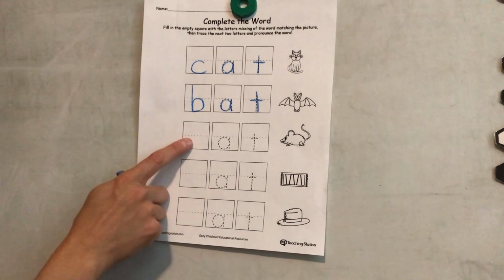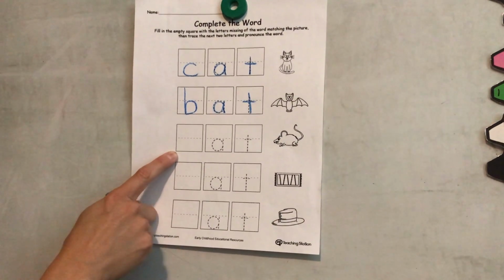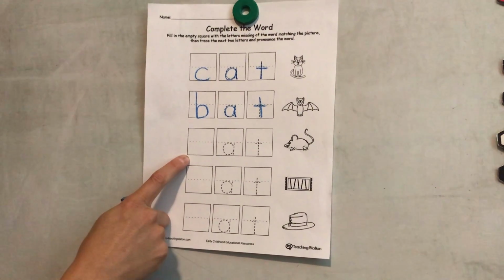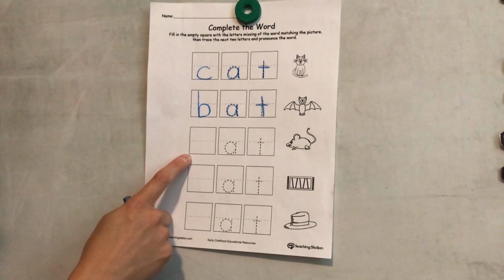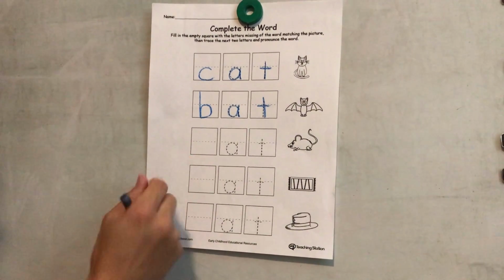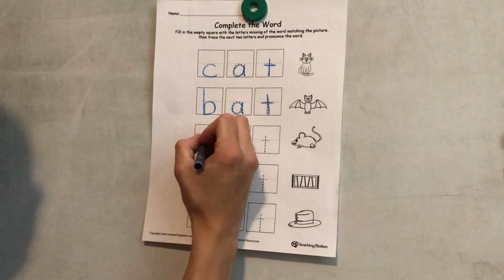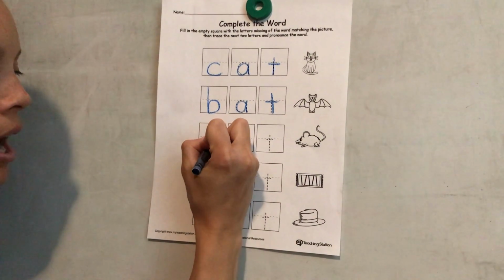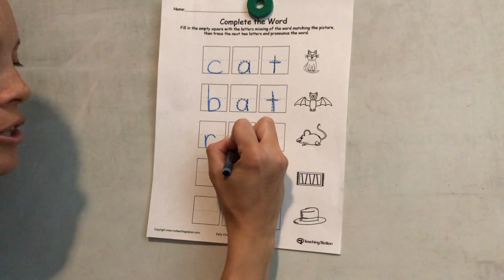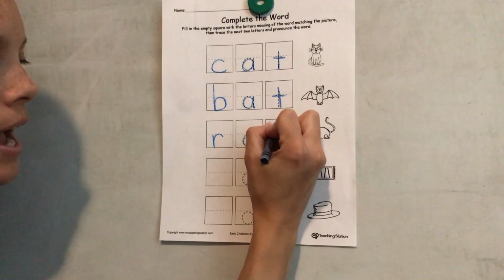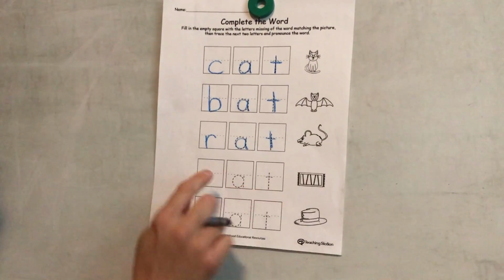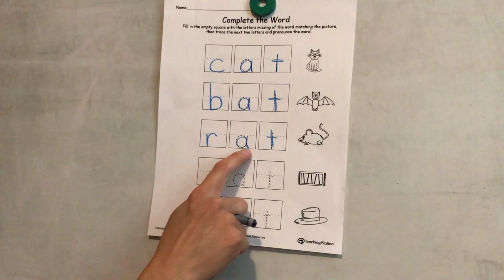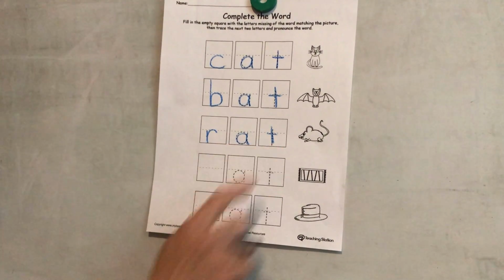So what letter do we need to put in this first box to make it say rat? That would be our R. So we're going to go ahead and write a lowercase r in this first box. And then we're going to trace our A and our T. And that says at, rat.